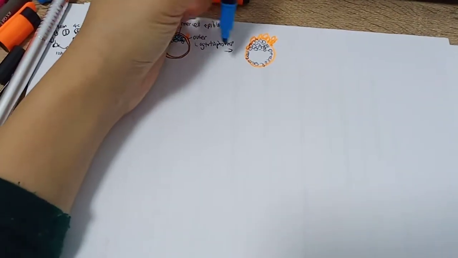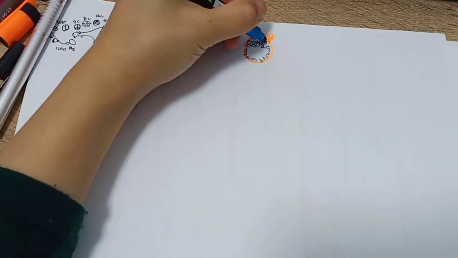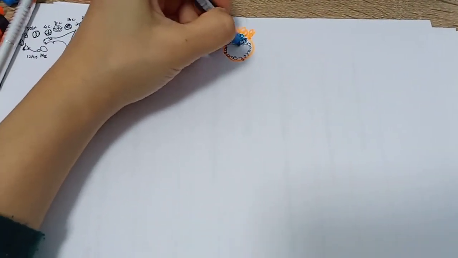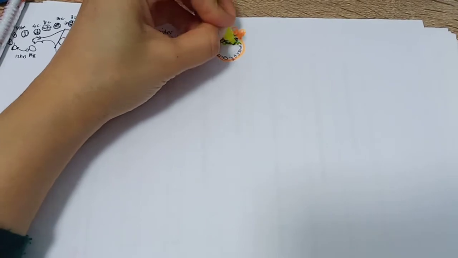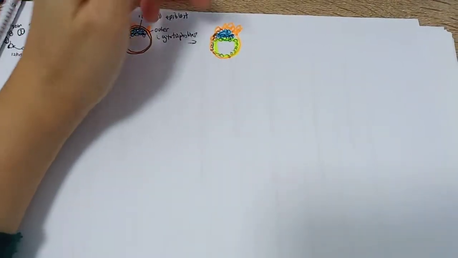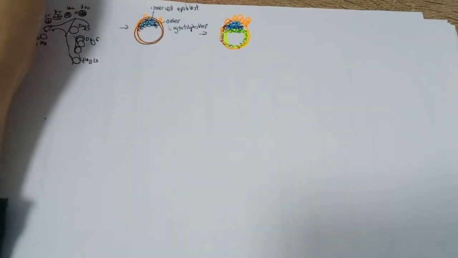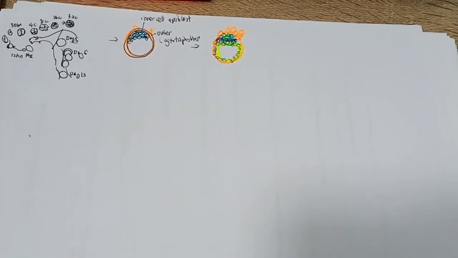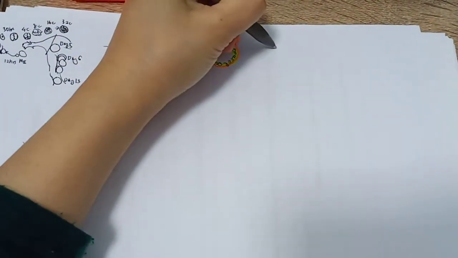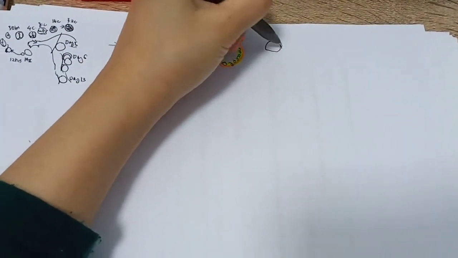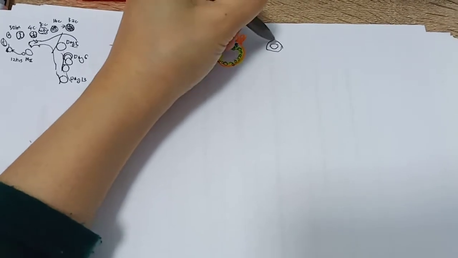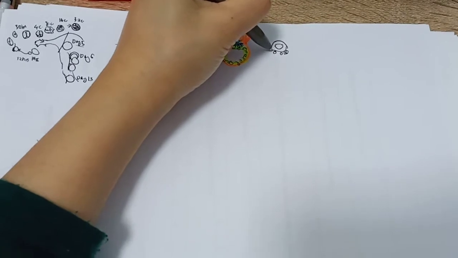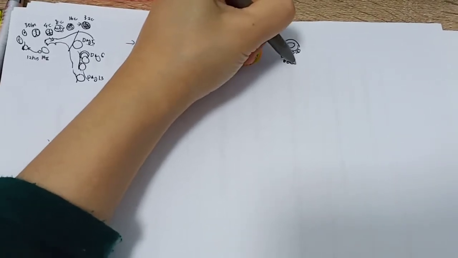The epiblast differentiates and becomes more epiblast, and the lower part becomes the hypoblast. This will be the future primary yolk sac, and the epiblast will form another cavity within itself, forming the amnion, and this is the hypoblast.